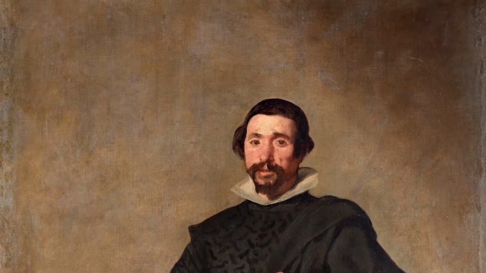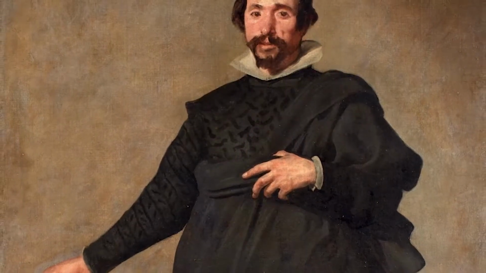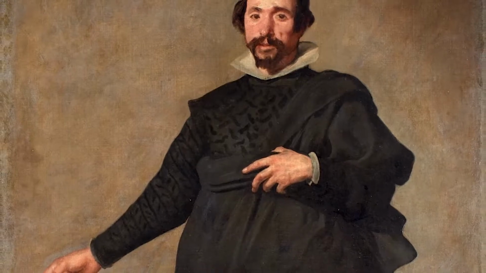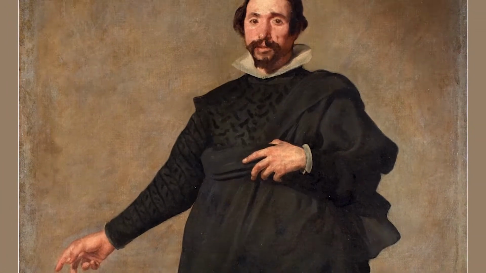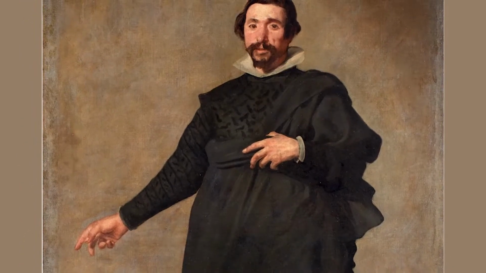Velázquez paints him austerely, full-length and sparse in color. Even the bottom disappears. There is not even separation between floor and wall. Pablo de Valladolid floats in space. It is a revolutionary work. And as Manet says, amazing. The Frenchman would imitate Velázquez on more than one occasion.